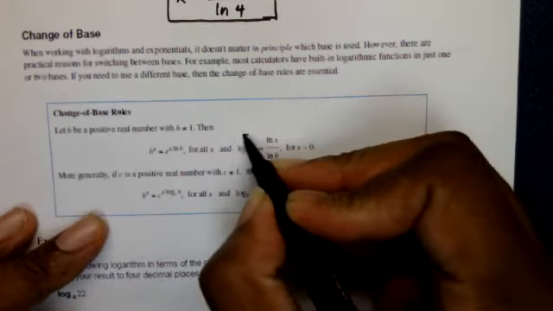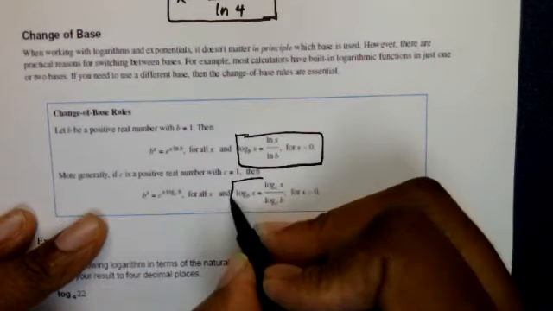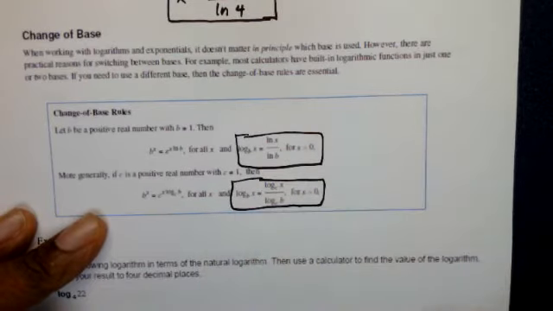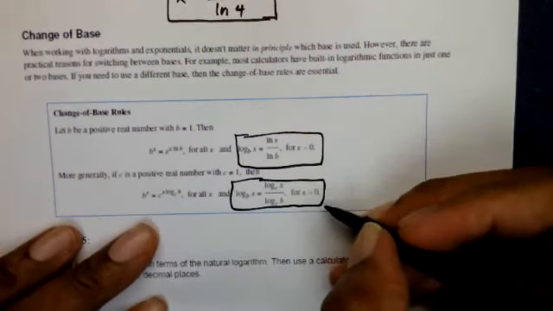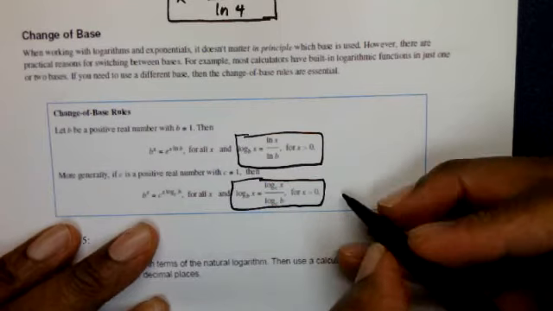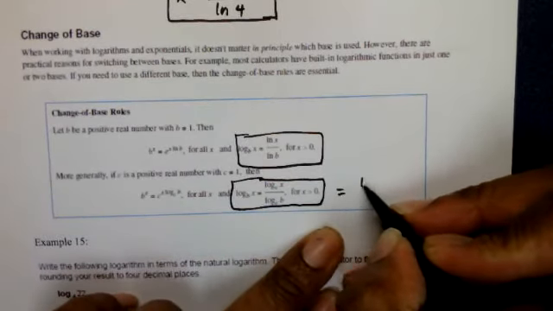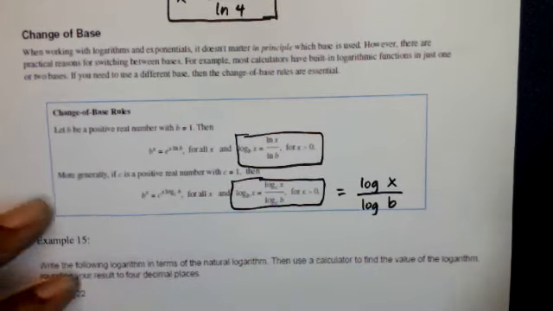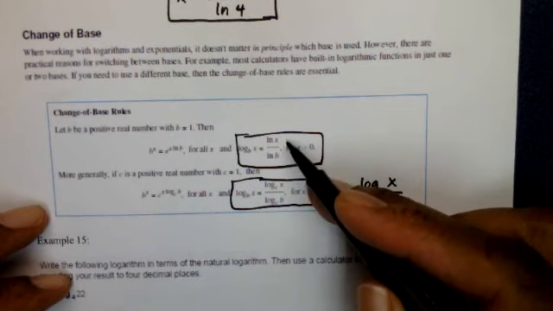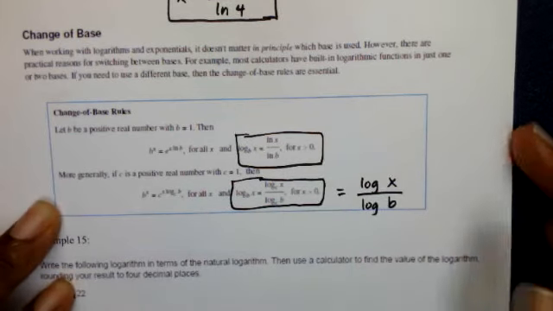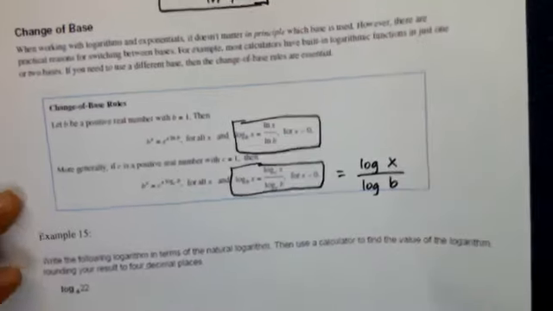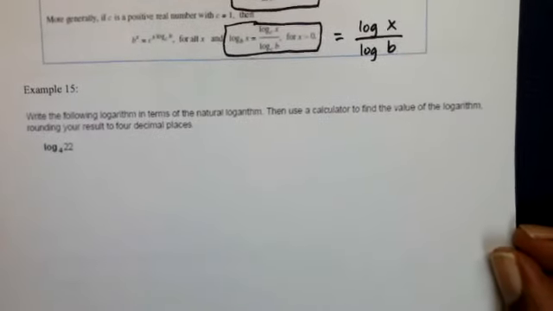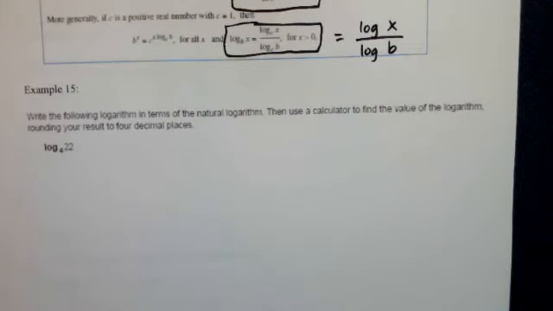But we're just going to focus on these last two right here. And that's just going to be log of x divided by log of b. And also we can use ln as well, which is this right here, ln of x divided by ln of b. So in this example, let's use our calculator to find the value of the logarithm rounded to 4 decimal places.